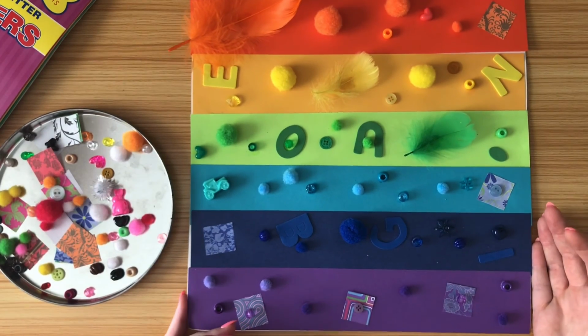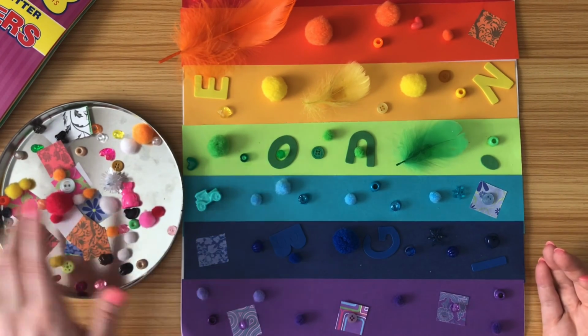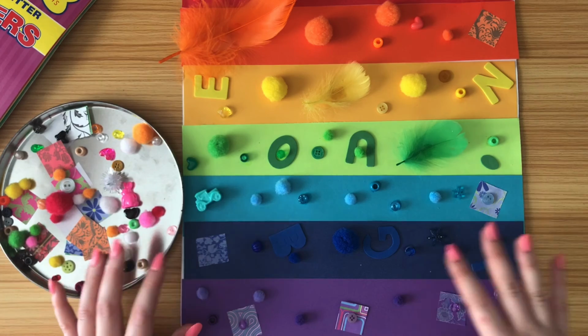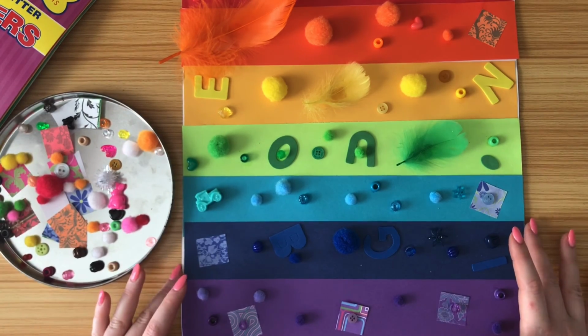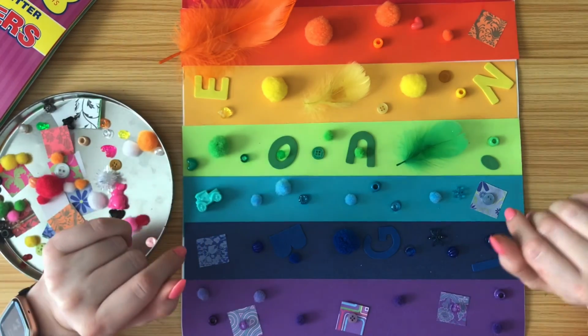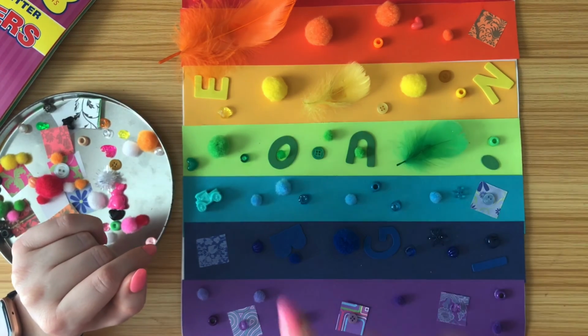I hope you guys have a lot of fun sorting your colors today and gluing your objects down to your beautiful collage. I can't wait to see how they turn out. I know they're going to be amazing because you guys are amazing.